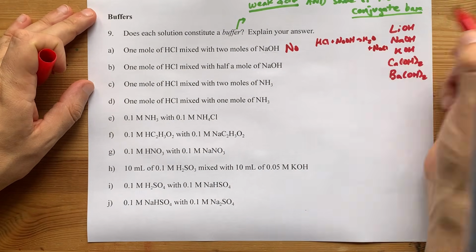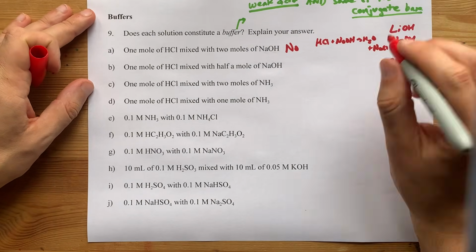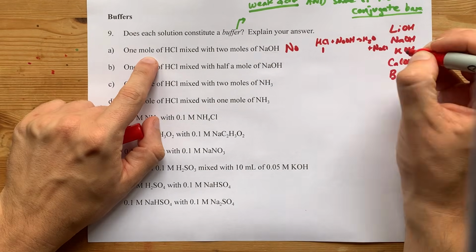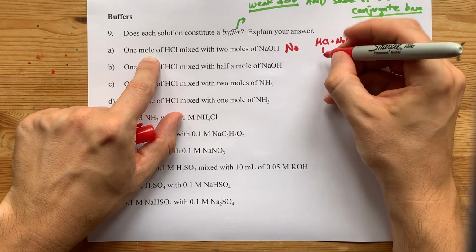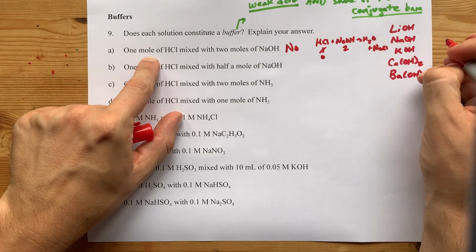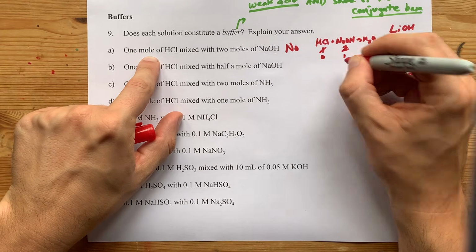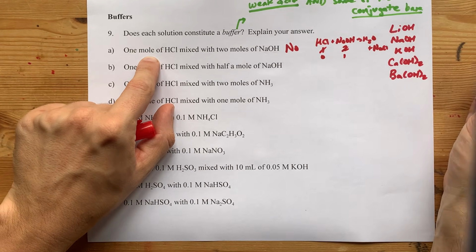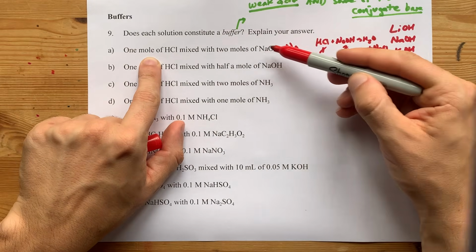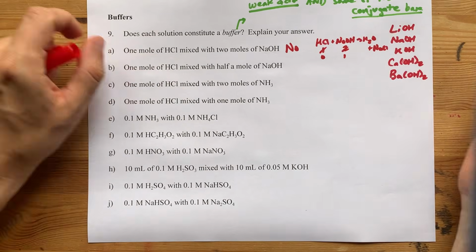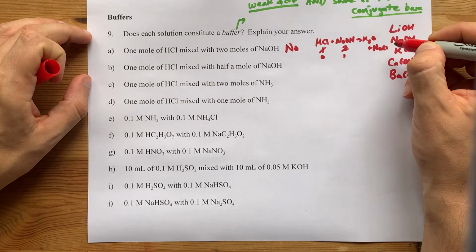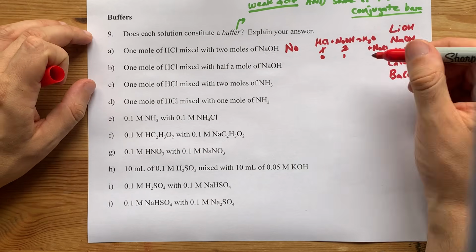It's kind of like a double displacement reaction. If you're reacting 1 mole of HCl with 2 moles of NaOH, you're going to use up all the HCl, have NaOH left over, and so the real thing that's controlling the pH of this solution is the leftover strong base. The water that you made certainly won't affect pH.